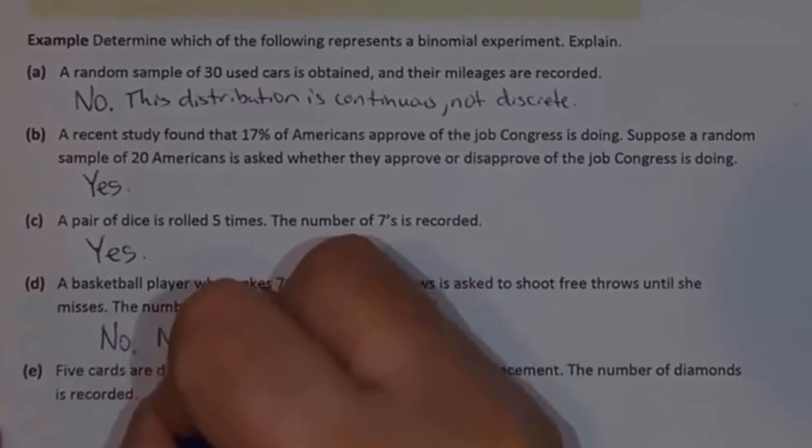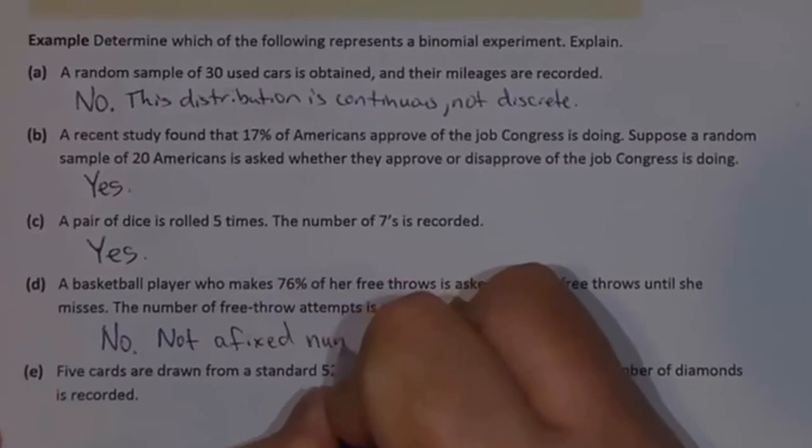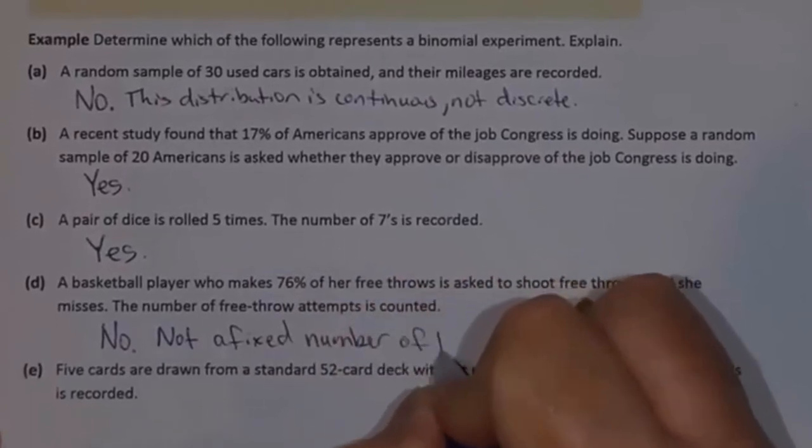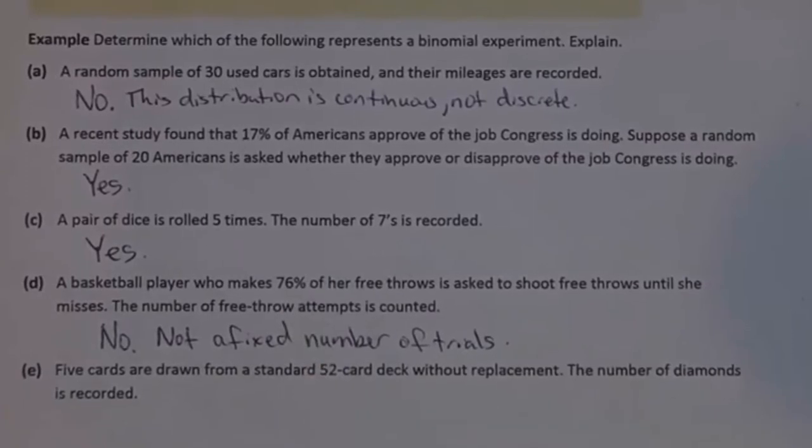There is not a fixed number of trials. Other than that, you do have success or failure. You make it or you miss it. And she is a 76% free throw shooter. So each time she shoots, she has a 76% chance of making it and a 24% chance of missing it. That part meets the conditions, but the fact that it's not a fixed number of trials is why it is not binomial.